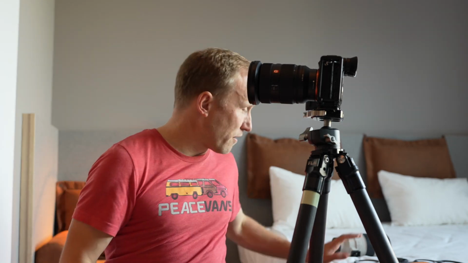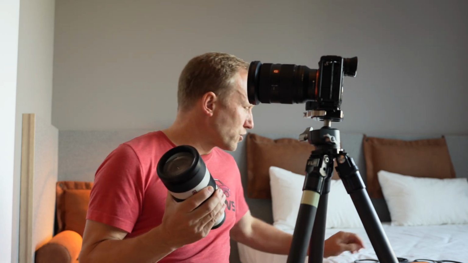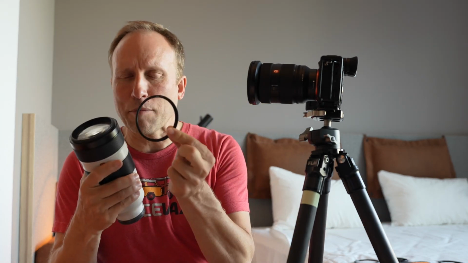Of course, if you have a different size lens, first you are going to attach one of the adapters, the step-up ring, and then you're going to screw on that filter size.